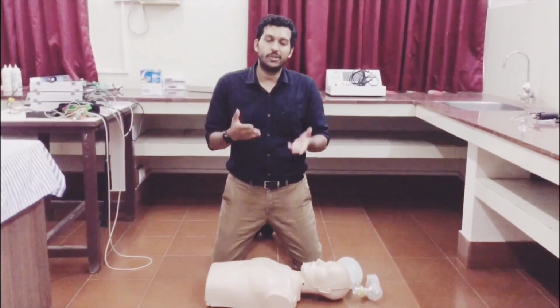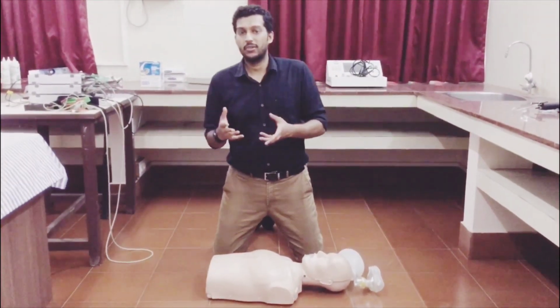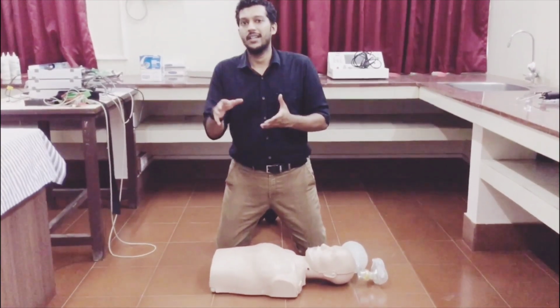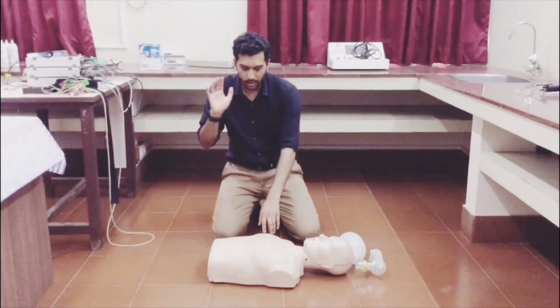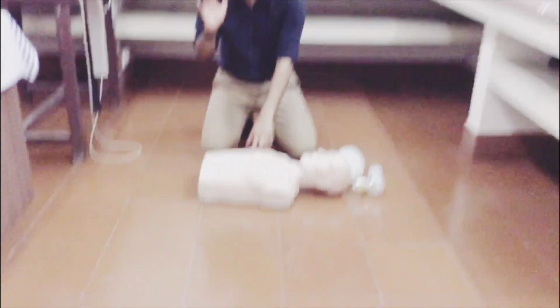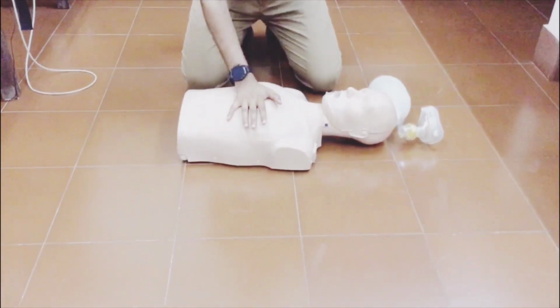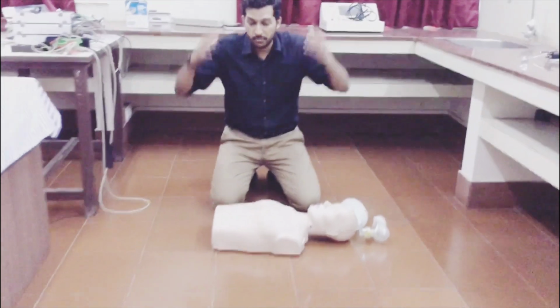What are the things that you should look for carefully for the quality of CPR? To do high quality CPR, you have to look at certain things. First, the heel of the hand should be at the lower level of the chest. You can see here, the heel should be placed there. And the movement should not be from the elbow or the shoulder. It has to be from the back.